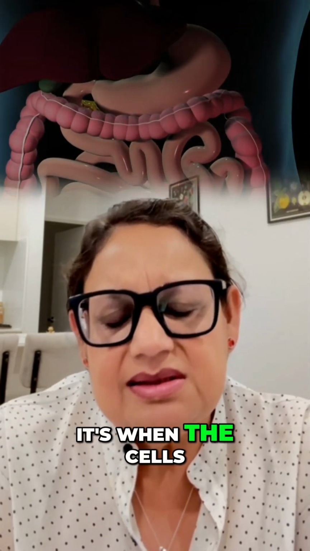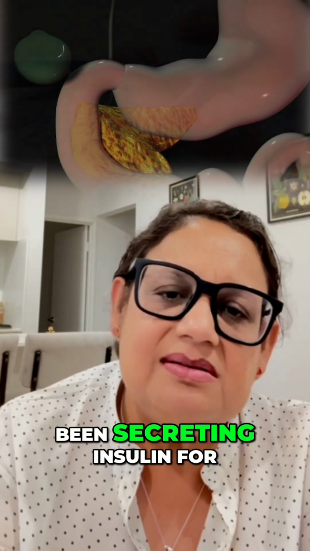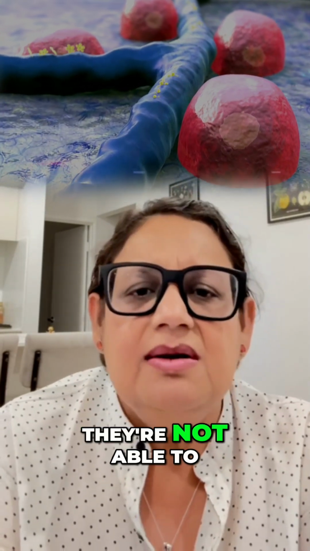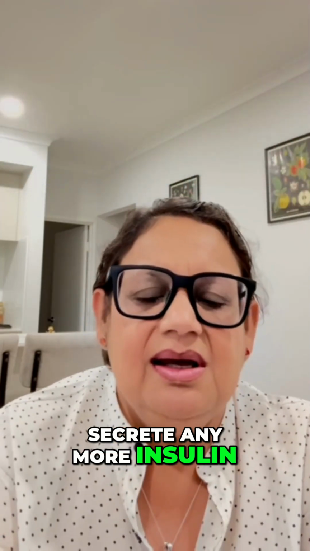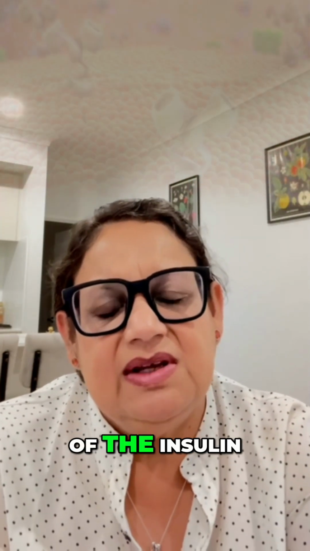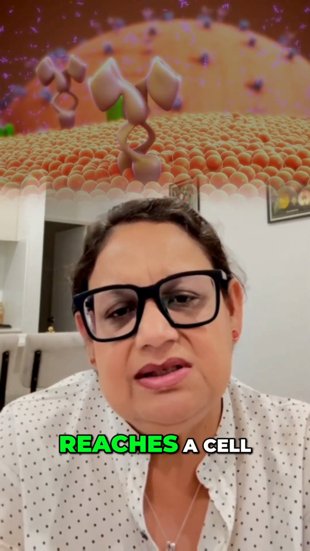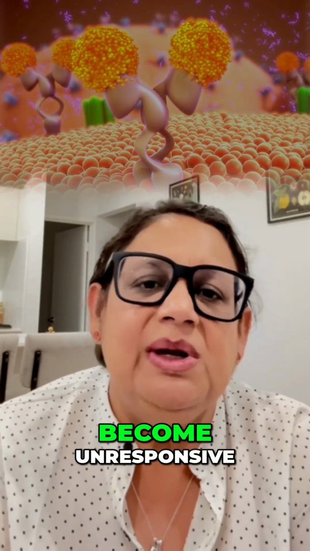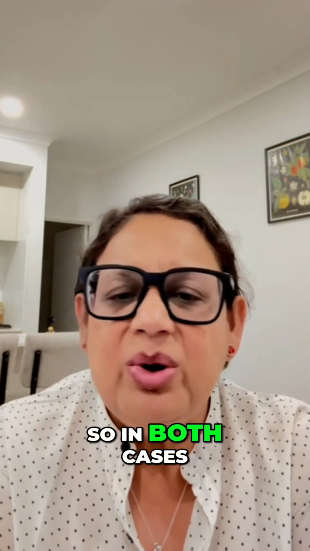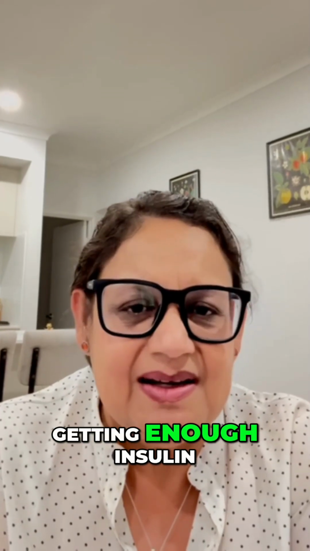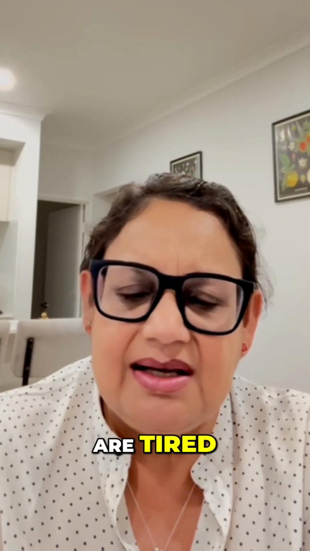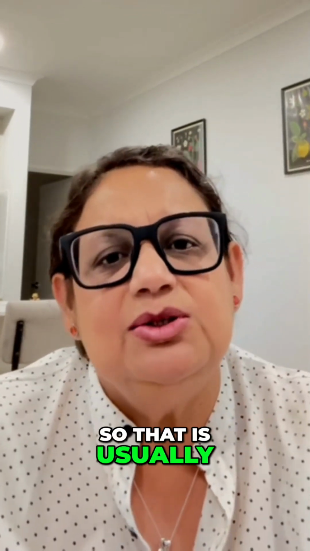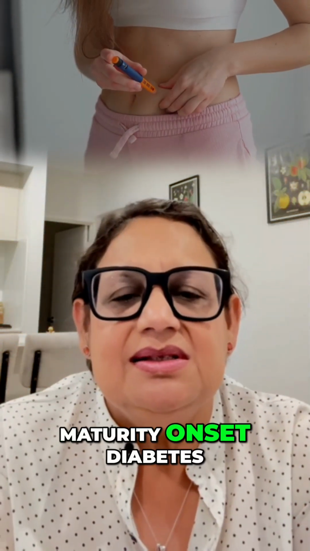It's when the cells in the pancreas have been secreting insulin for years and years and years, and they are exhausted. They're not able to secrete any more insulin. And sometimes the receptors of the insulin, so when the insulin reaches a cell, the cell has to receive the insulin. So these receptors also become unresponsive. So in both cases, the body is not getting enough insulin. So either the cells are tired, receptors are unresponsive, they are exhausted, all of those things. So that is usually maturity onset diabetes.